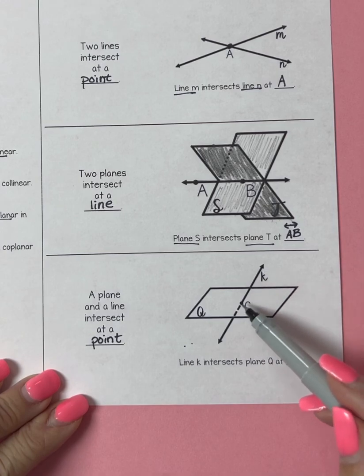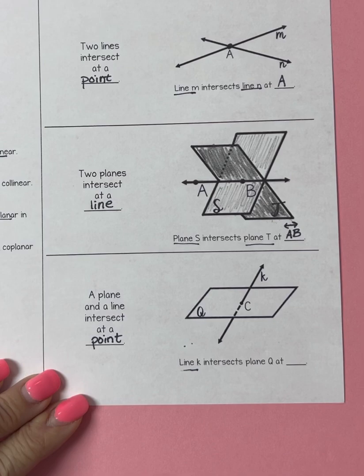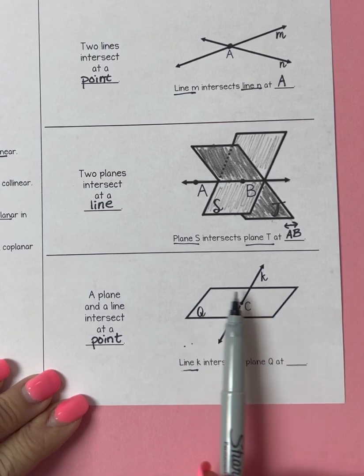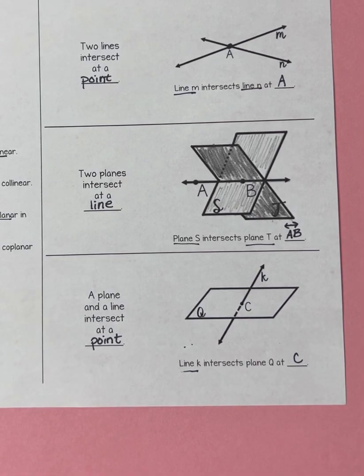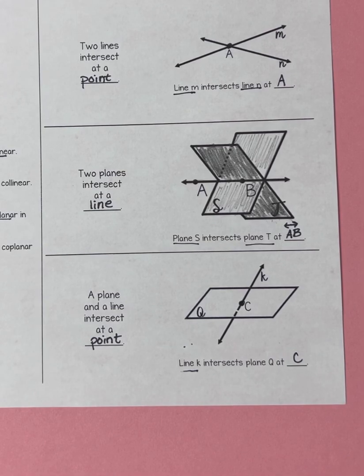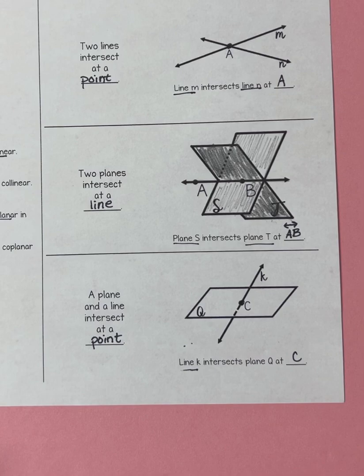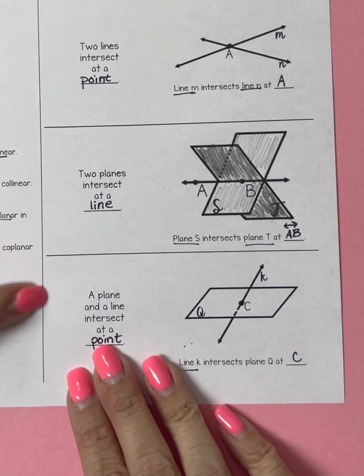So line K, which is this line right here, intersects plane Q, that's this surface right here, at point C. Right there at that point, that's where it pokes through the paper. And we don't have to put anything next to it, we can just use one letter to call it a point.